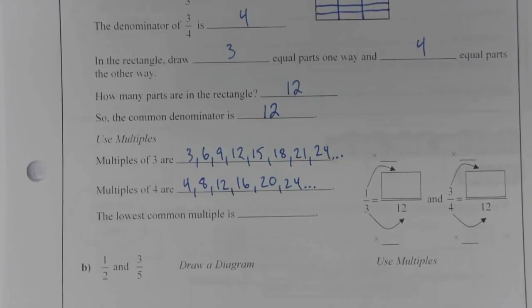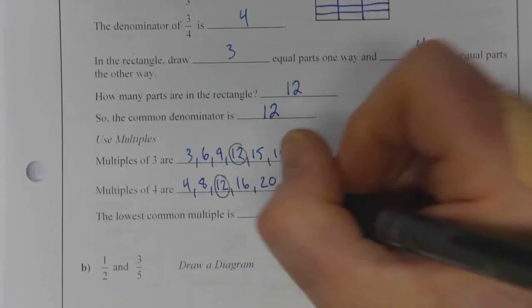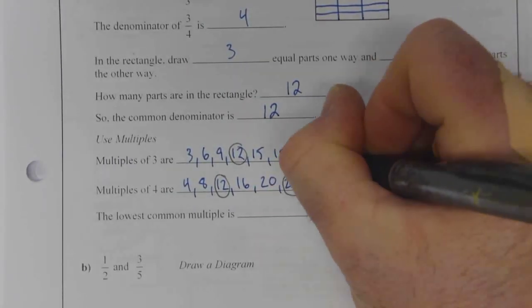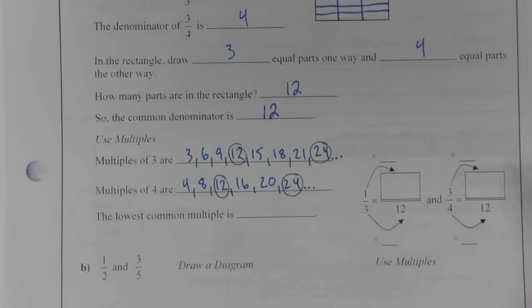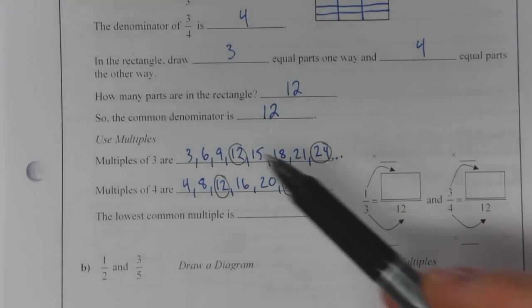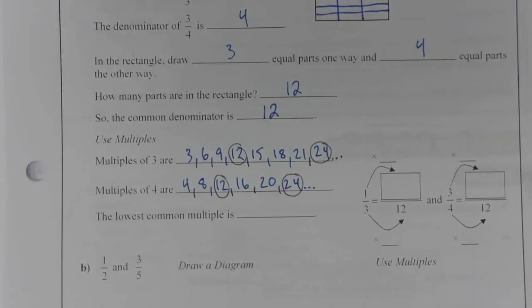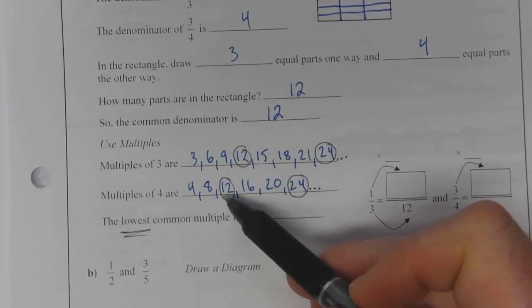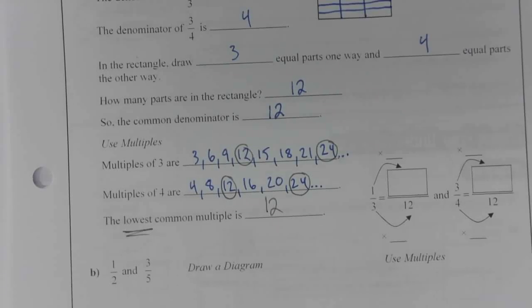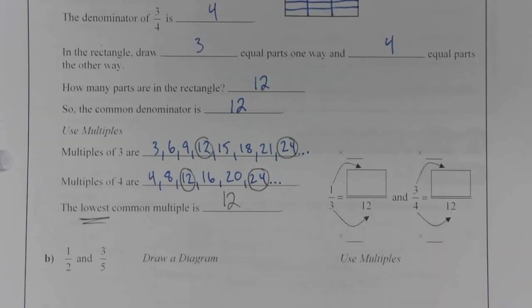So now I just have to look and see, what are the common numbers? Well, I can see that 12 is a common number. I also see that 24 is a common number. And because these lists go on forever, you're going to have an infinite list of common multiples as well. The list won't be as big as these lists, but there is an infinite number of common multiples. So that's why we tend to go with the lowest common multiple, which in this case is the smallest number I circled, which is 12. So 12, we've determined in 2 different ways, is going to be our common denominator.